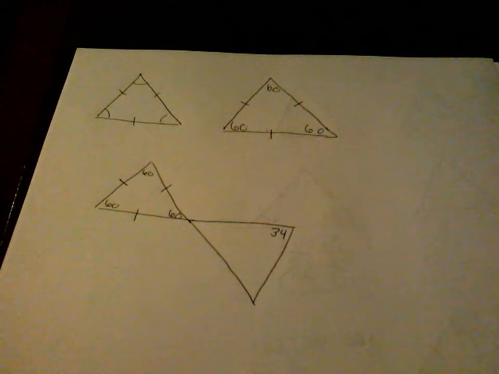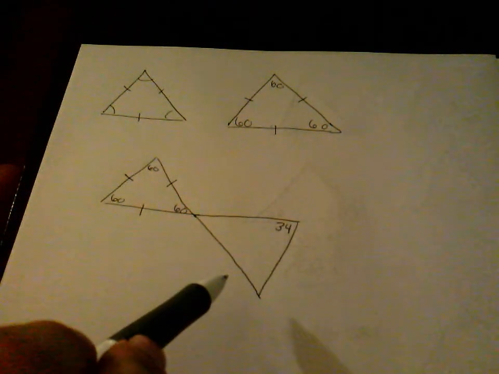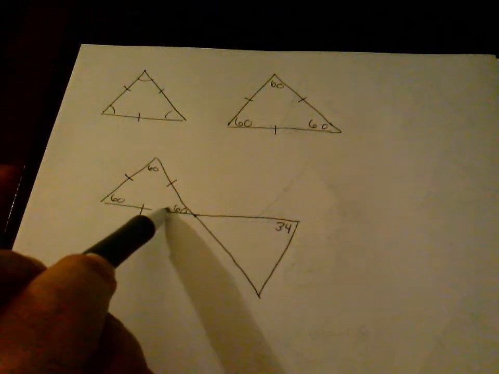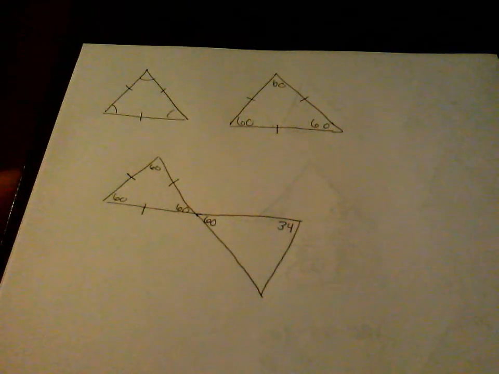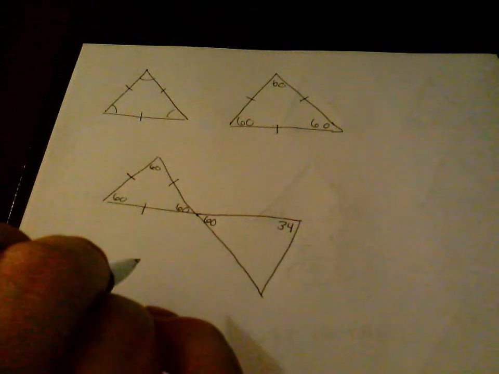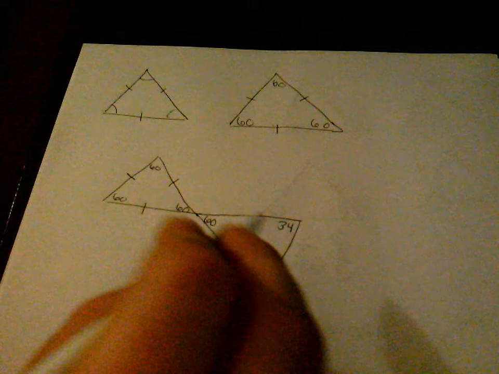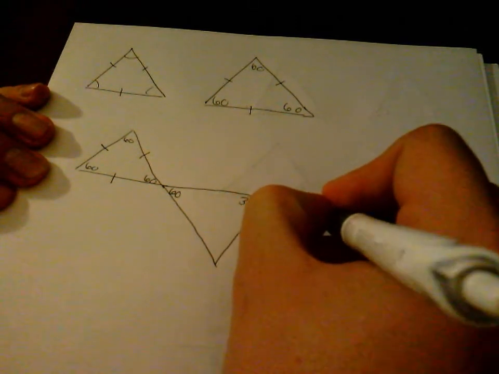Now we have to go back to what we remember from yesterday: when you have two lines that intersect, it creates vertical angles, and vertical angles are congruent. So if this one's 60, this one would also be 60. Now we've got two of the three angles that we need.